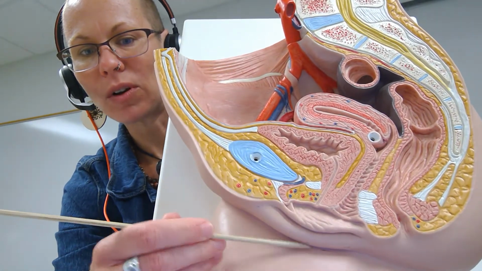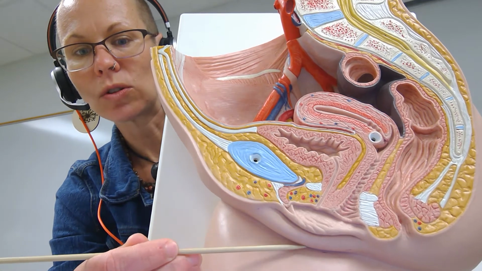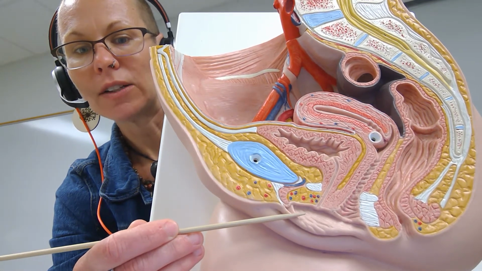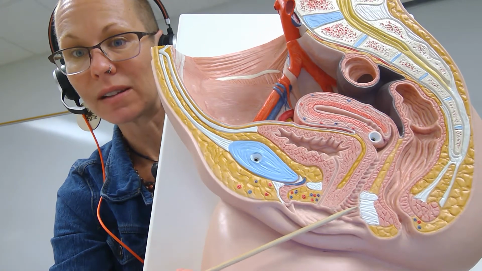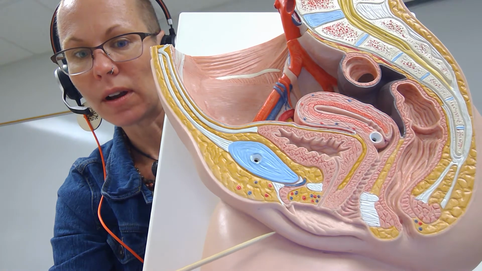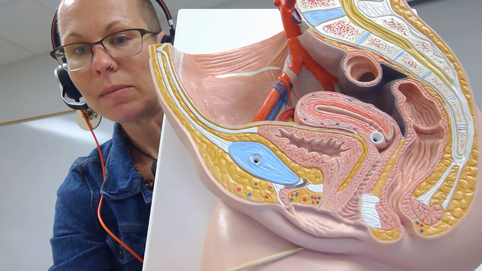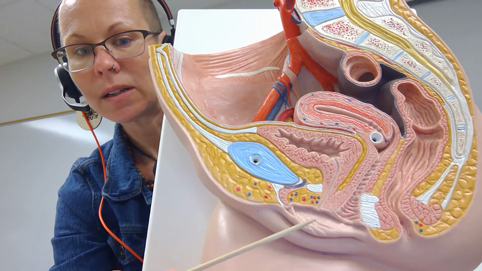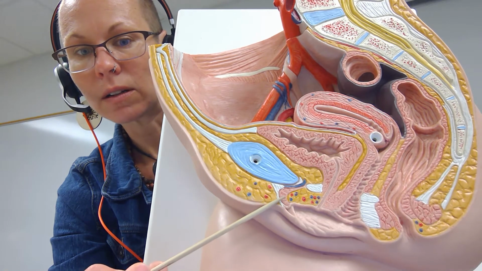Here we're seeing part of the vulva, so we're seeing half of that. So the female external genitalia is called the vulva. The vagina is just this birth canal passageway. So as part of the reproductive anatomy, we have the labia majora, labia minora. Right here is the clitoris.